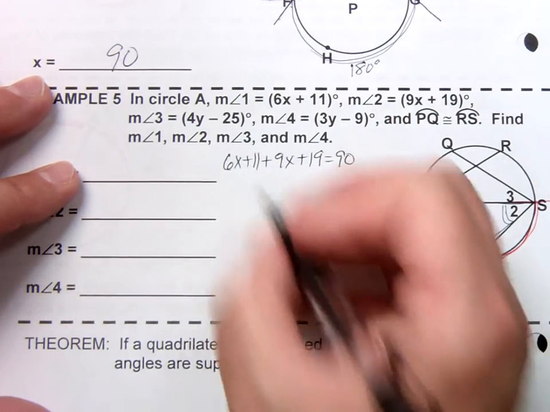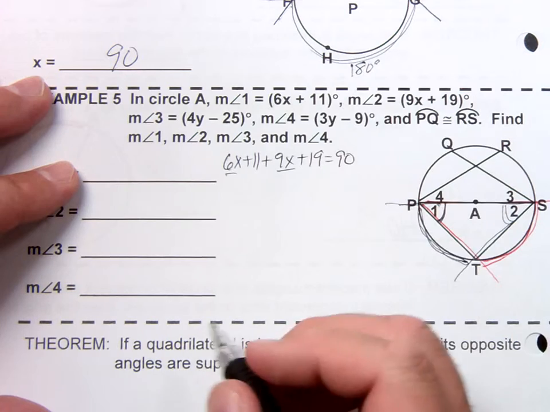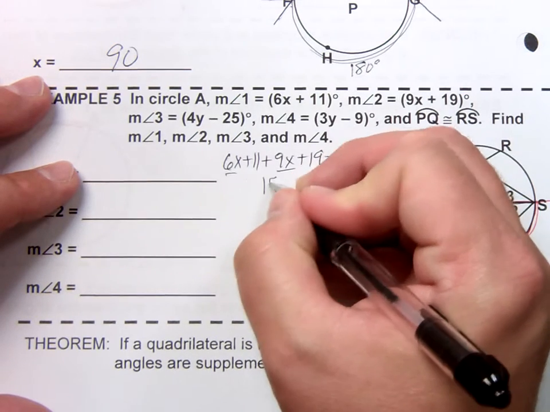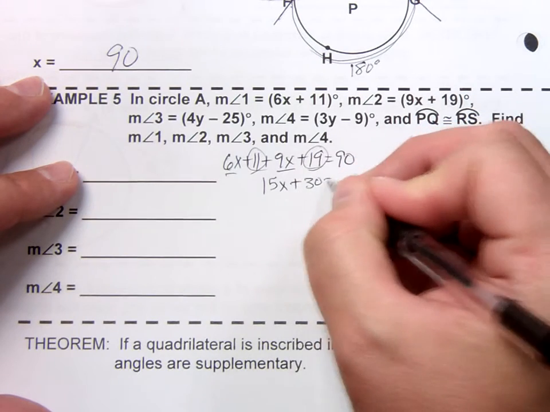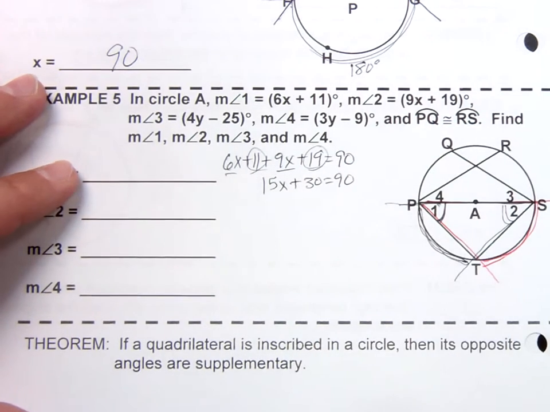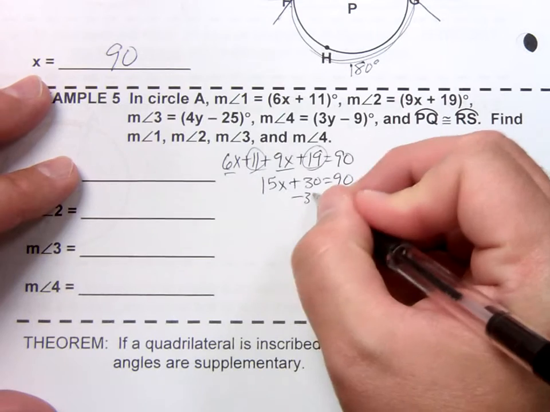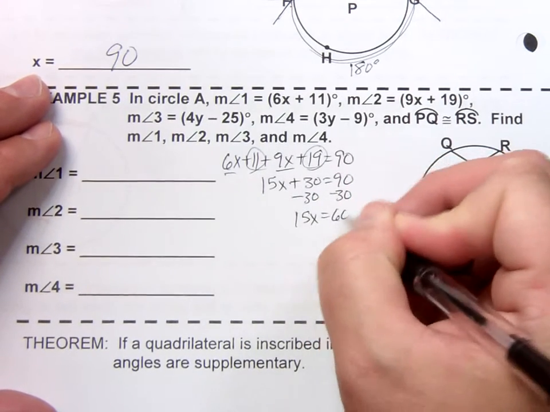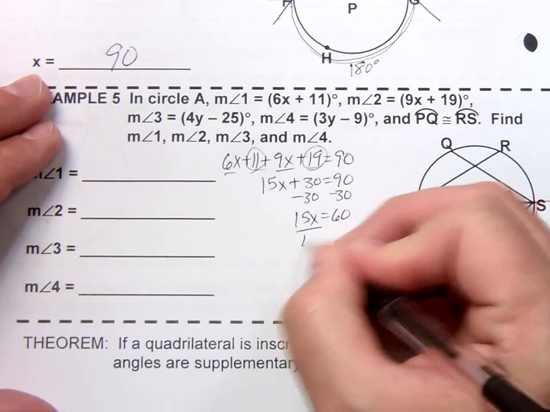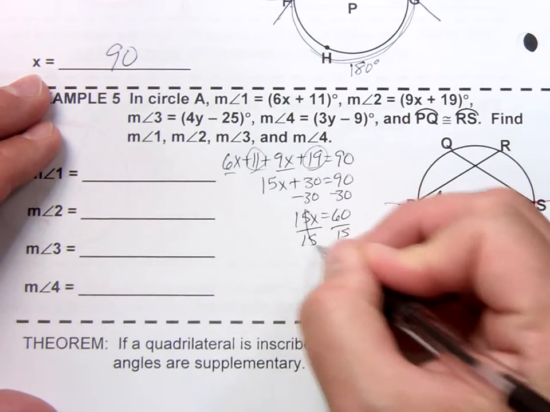When I do that, the first thing I do is combine like terms. 6x and 9x is 15x, and 11 and 19 is 30. So I subtract the 30 and divide off the 15. And that tells me x is 4.